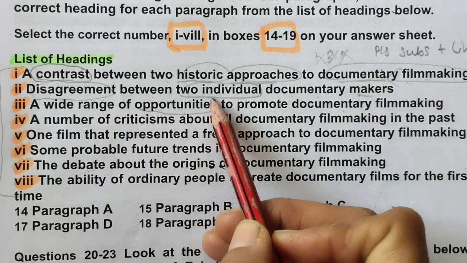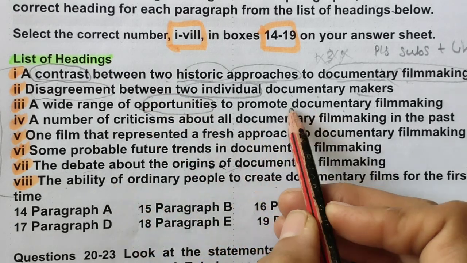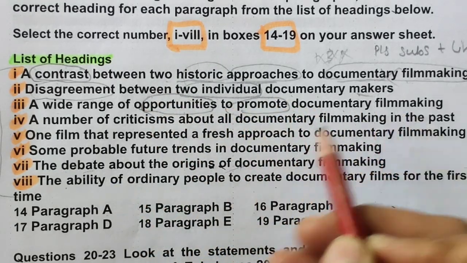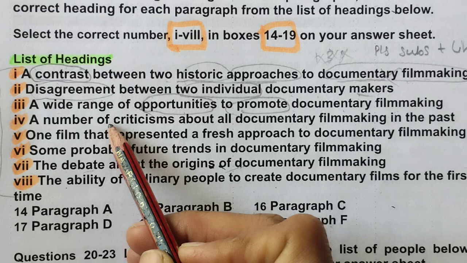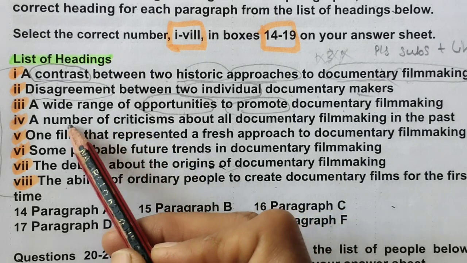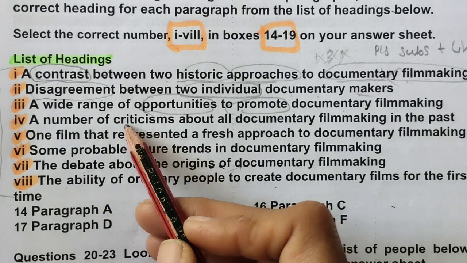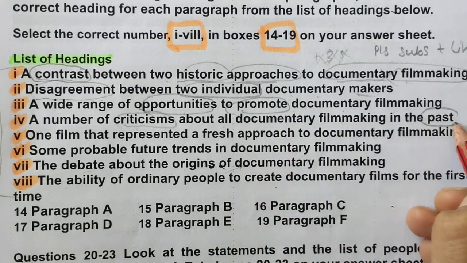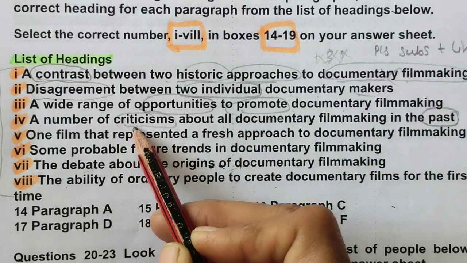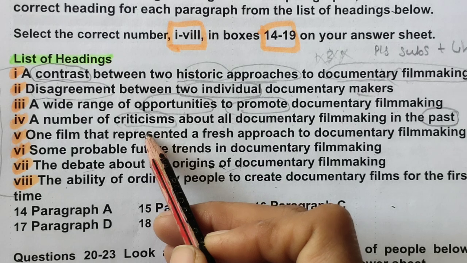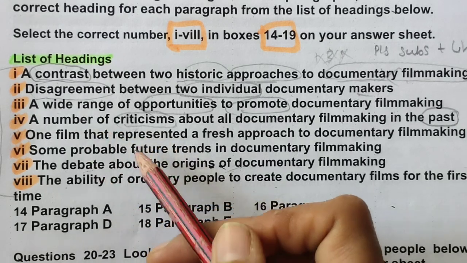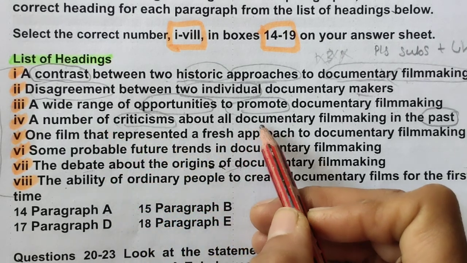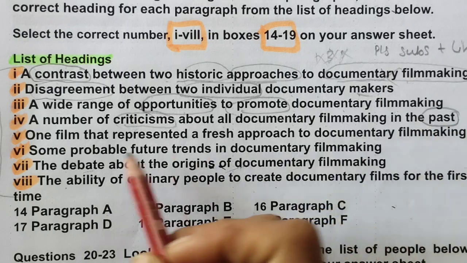Some opportunities they may be talking to promote, sub promotion, documentary filmmaking. A number of criticism. Okay, criticisms about all documentary film in the past. Some number of criticism. So more criticism will be there. A number means large number of, maybe, about all documentary film making in the past.